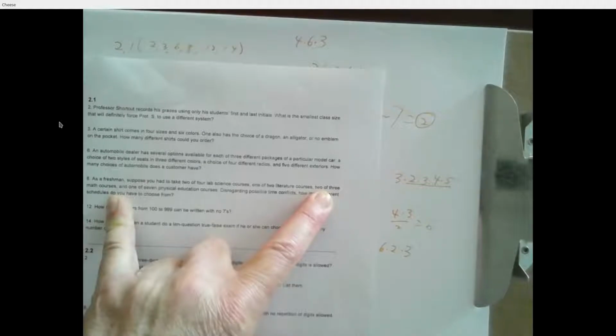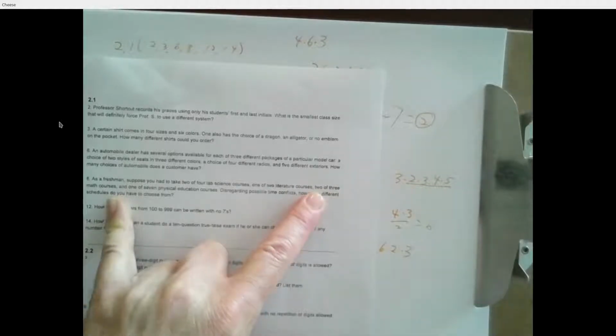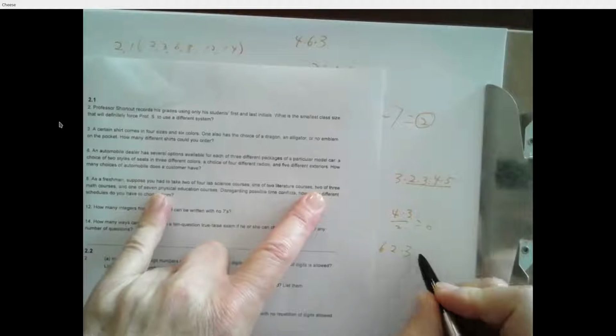Okay, that's the same as choosing 2 math courses: 3 ways to choose the first, 2 ways to choose the second. But that 6 ways is treating course A and B as being different from course B and A, so you have to divide out by the number of arrangements. And then 1 of 7 PE courses is just 7 possibilities. So that one's a little subtler, and I'm not sure in section 2.1 we talked about that, so I don't know what that's doing in here.